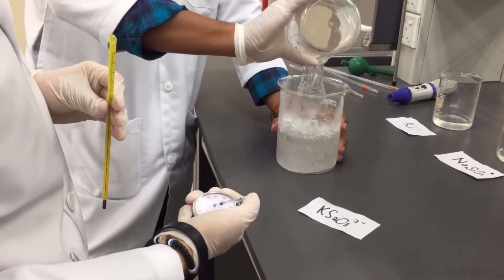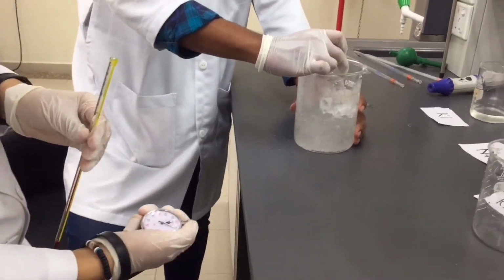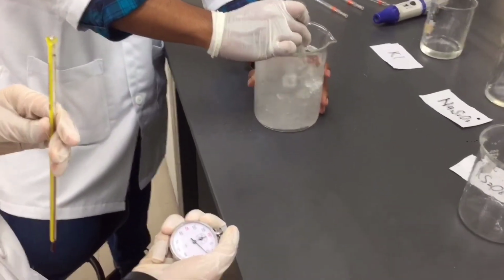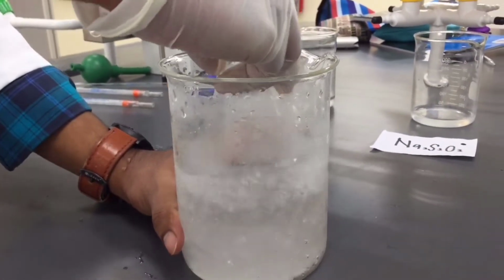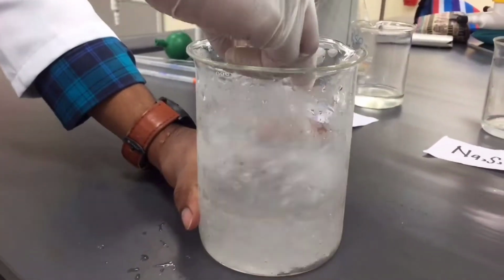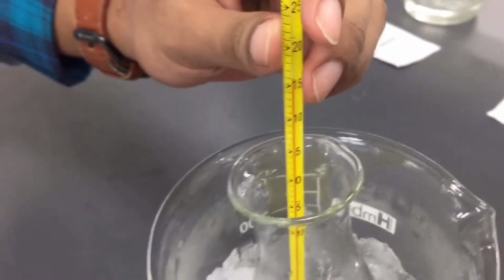Then, for the cold temperature, the reference reaction mixture in the conical flask is cooled down in an ice bath for 5 minutes. After 5 minutes, we add the sodium peroxydisulfate and begin the timing. Then, immediately swirl the reaction to ensure good mixing. Then, as soon as the solution turns blue, the time was stopped and the temperature was recorded immediately.